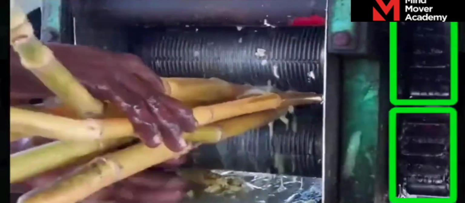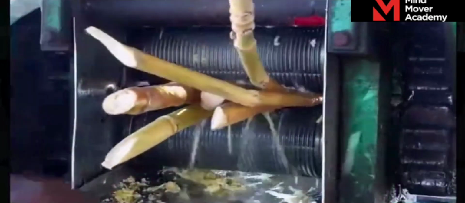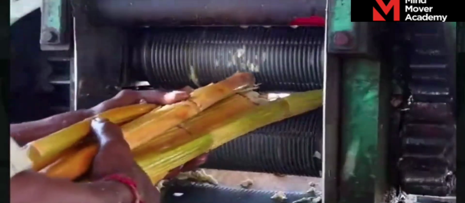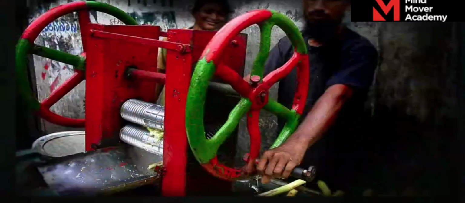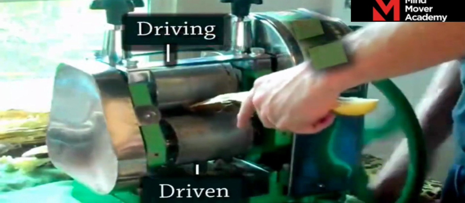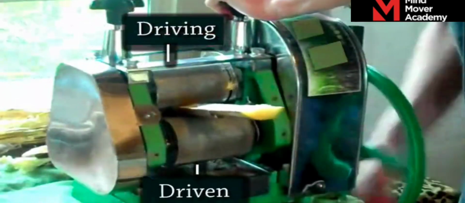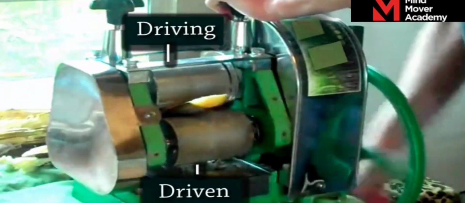Sometimes the two gears are put in contact. As in a hand-driven sugarcane crusher, the two gears are in external contact. When we operate it, the handle connected to a big wheel is rotated. The driving gear attached to the wheel rotates in the same direction, but the driven gear in external contact with the driving gear rotates in the opposite direction.